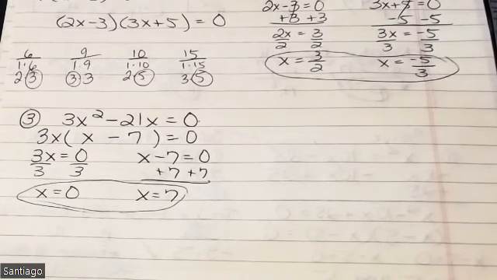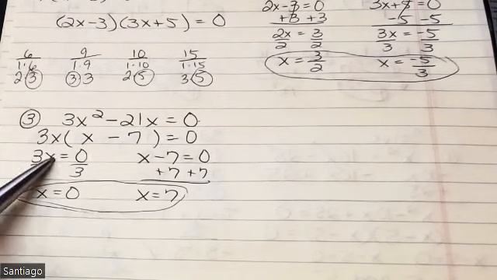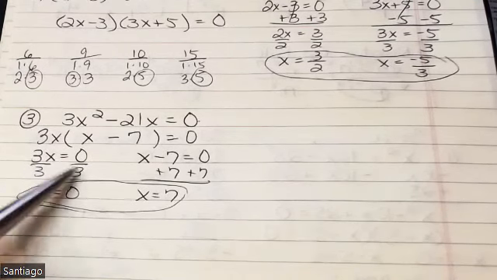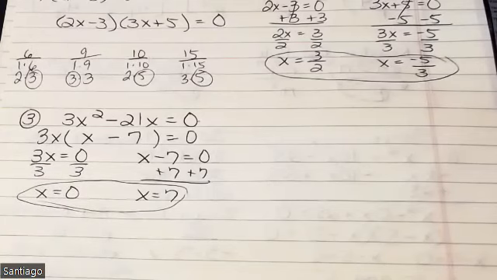How about one more? Oh, yeah. You always want to write x is 0. If you have 3x equals 0, you have to solve it. So you'll divide by the coefficient, and yes, you do have to say that 0 divided by 3 is 0. Okay.